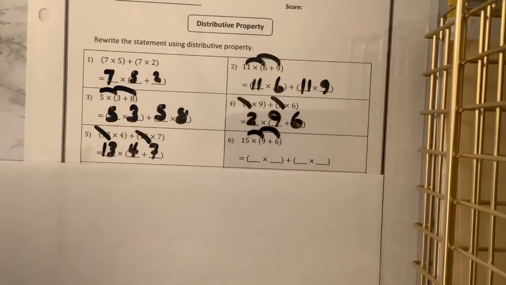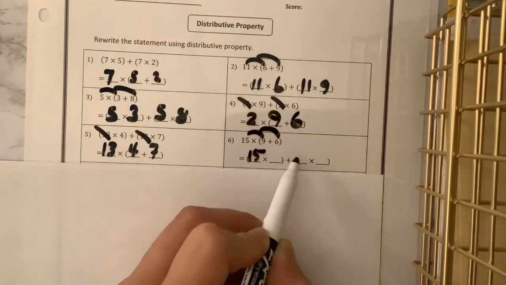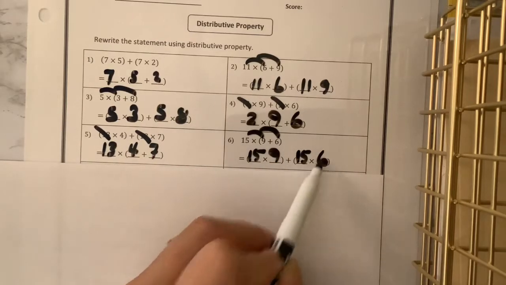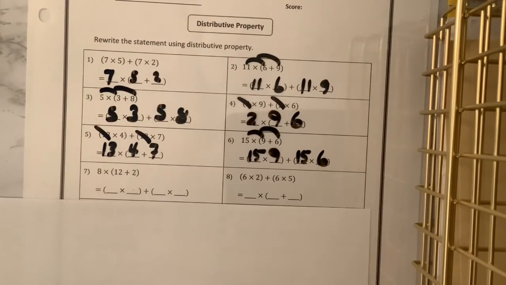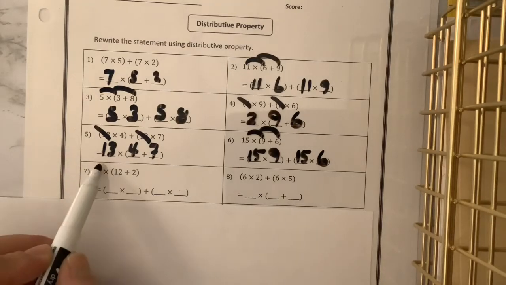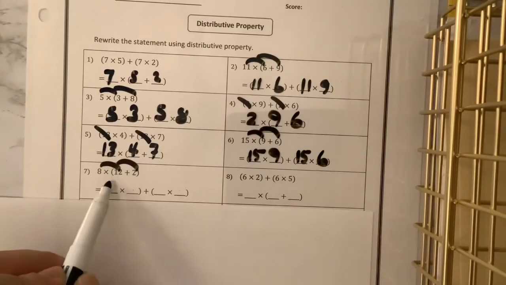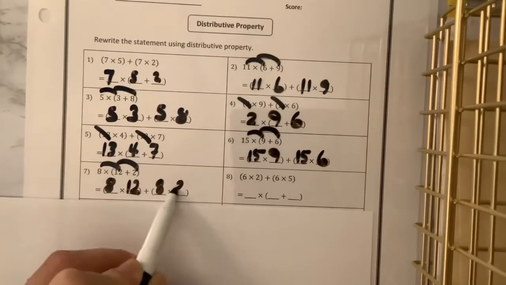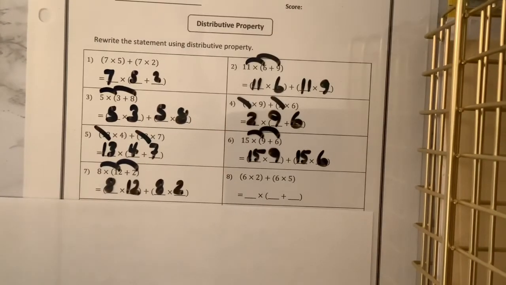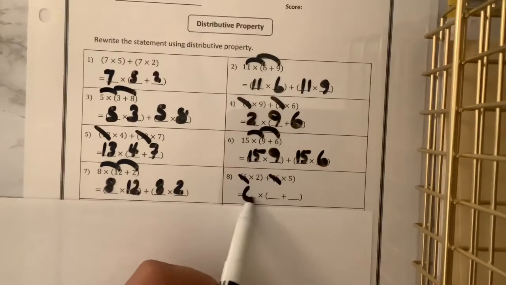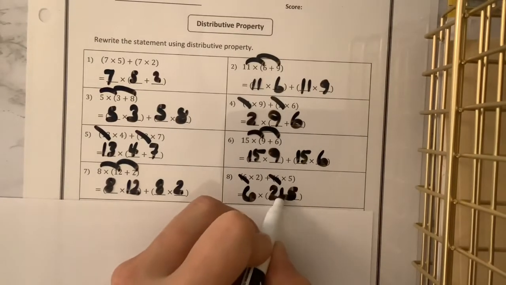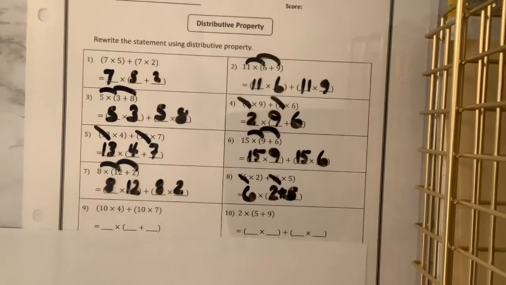Here we're distributing, which means the 15 goes to both parentheses. We fill in our 9 and our 6. Again, we're distributing an 8 to both sets of parentheses, and we fill in our 12 and our 2. What are we pulling out here? Our 6. And then we fill in our 2. That should be a 2 plus 5. I kind of covered up the addition sign.